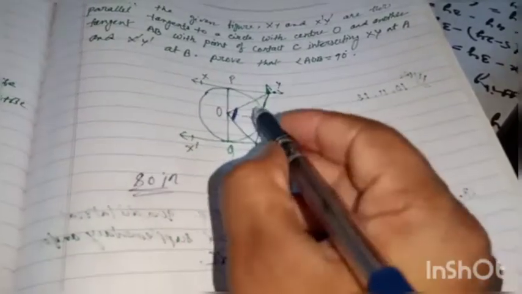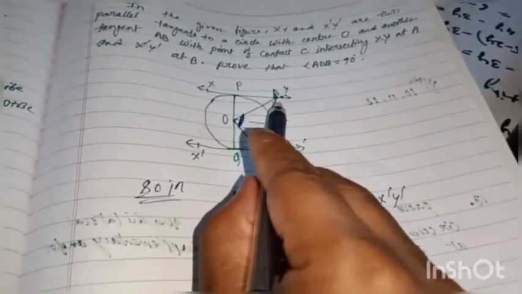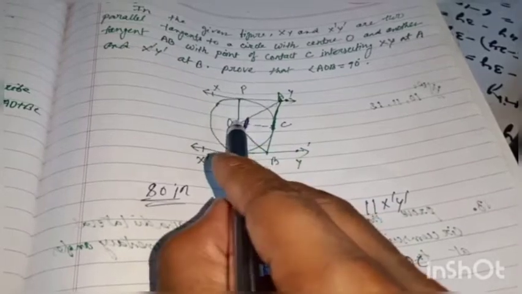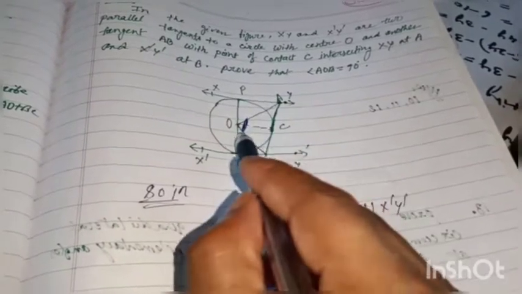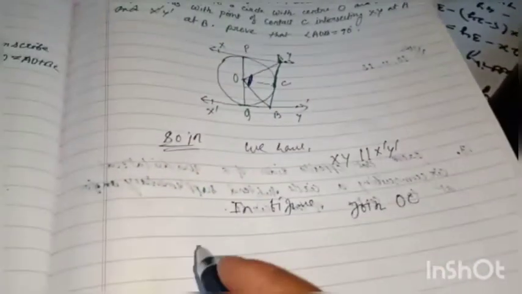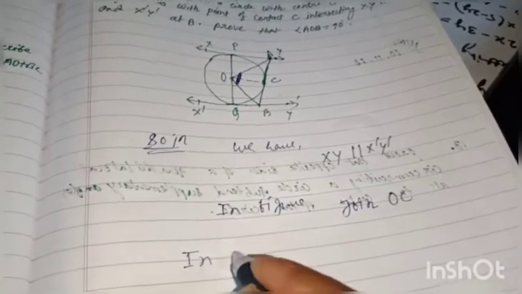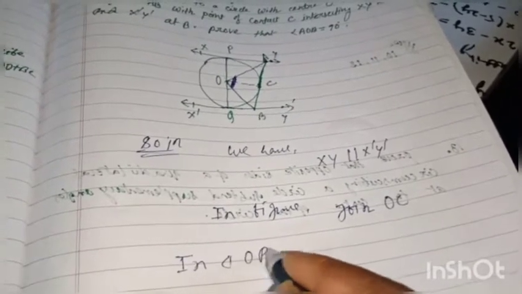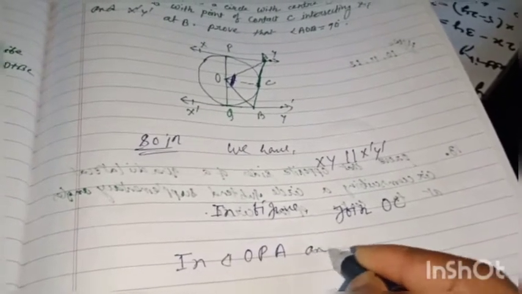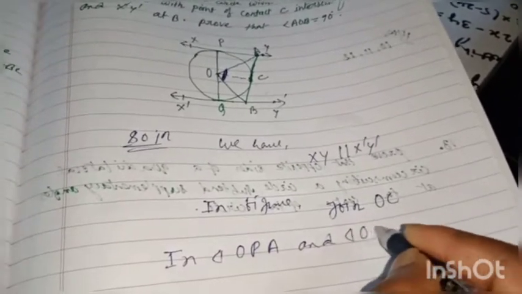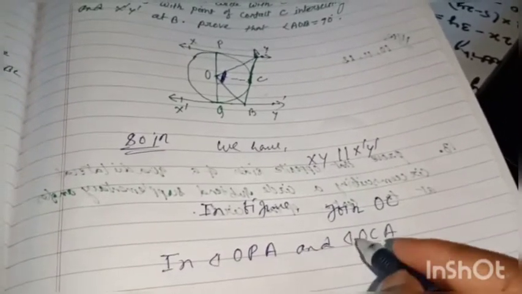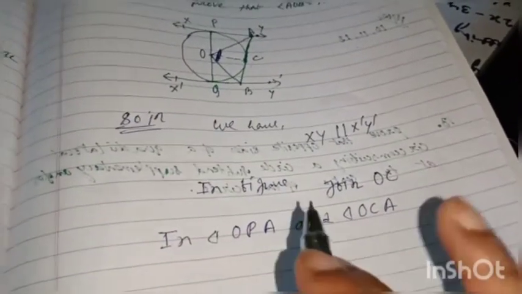Okay, now you can see after joining there are two triangles, APO or OPA, and OCA, yes or no? In triangle OPA and triangle OCA, try to show these triangles congruent. How do we show this congruent? You will understand after some time.